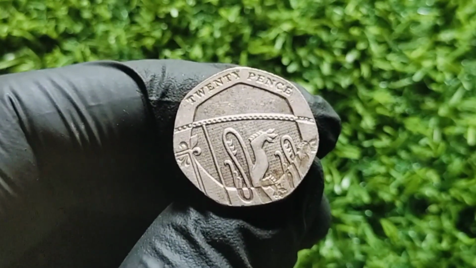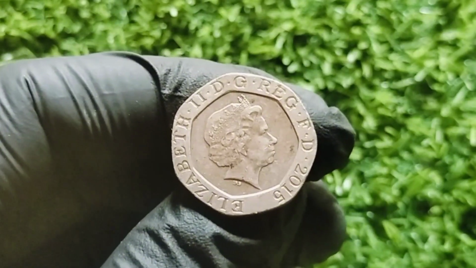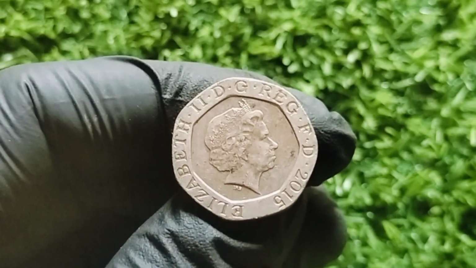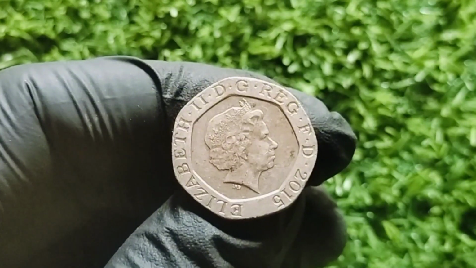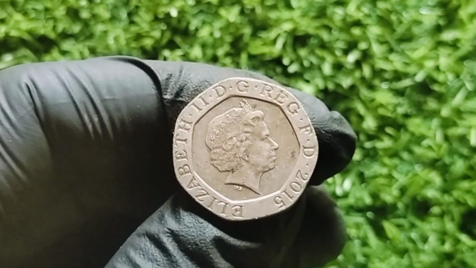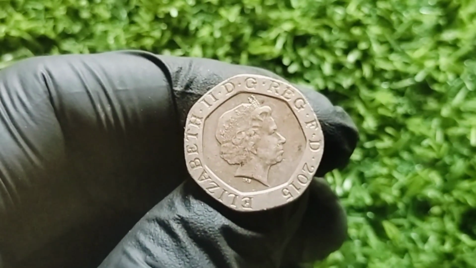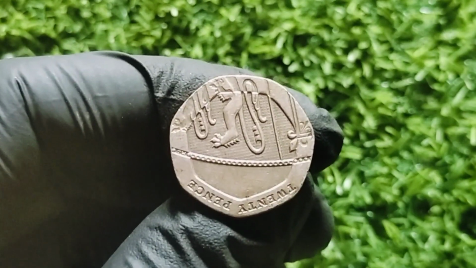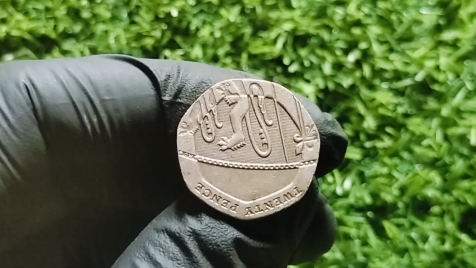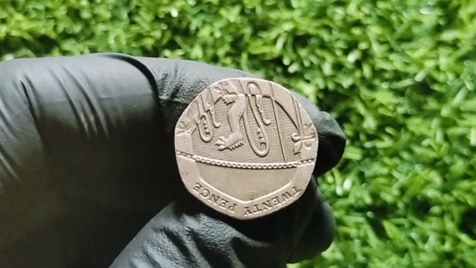Next coin. The 2015 United Kingdom 20 pence coin is an intriguing and significant piece within the modern British decimal coinage system, reflecting the evolution of UK currency, the monarchy under Queen Elizabeth II, and the enduring role of the 20 pence denomination since its introduction in 1982.